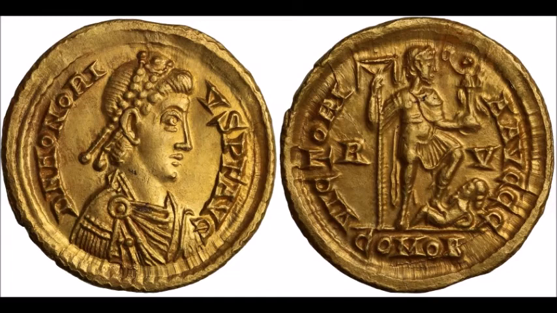Oh, a later coin. That is a coin of Honorius. And Honorius presided over the slow demise of the Roman world. He was a very interesting Roman emperor. And you've got Roma, spelled with an O in reverse there. So whoever put the die together screwed up a little. But you get an idea there. Really interesting, really fine coins.